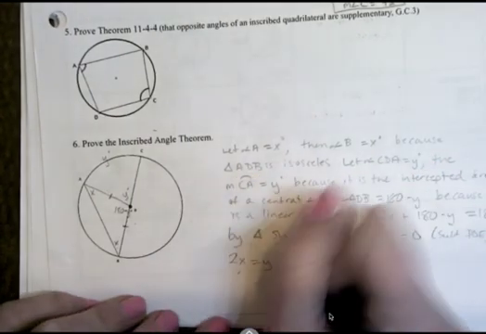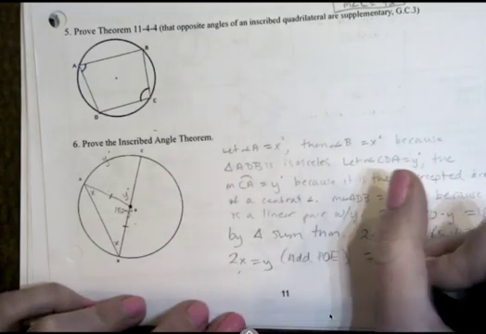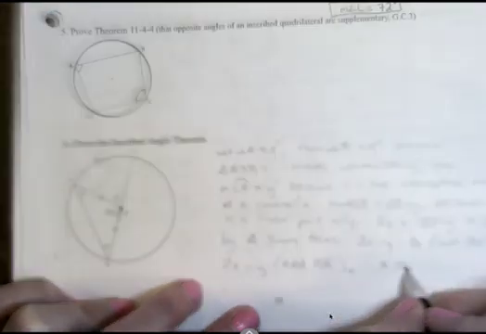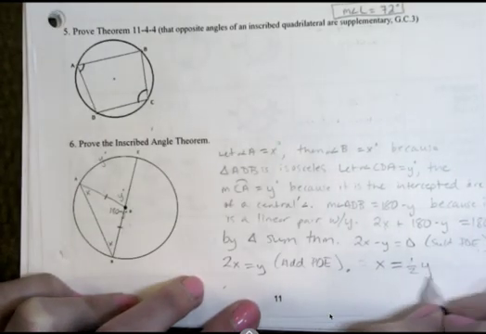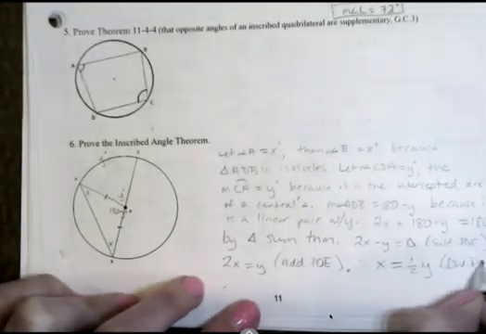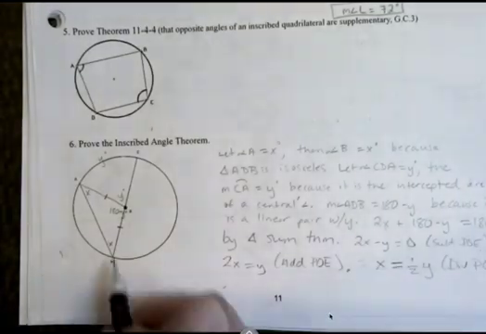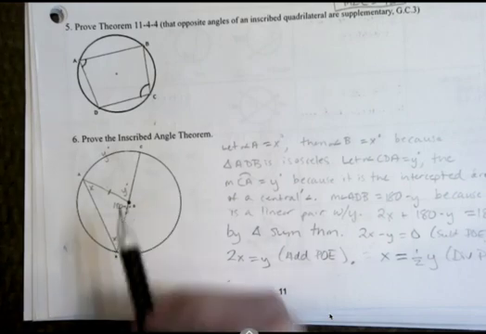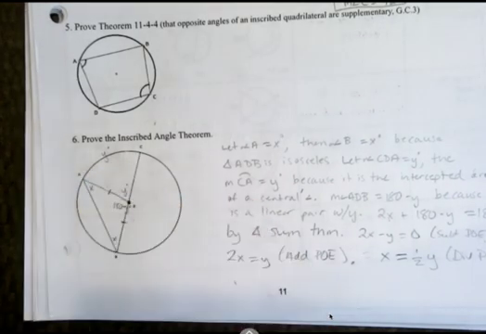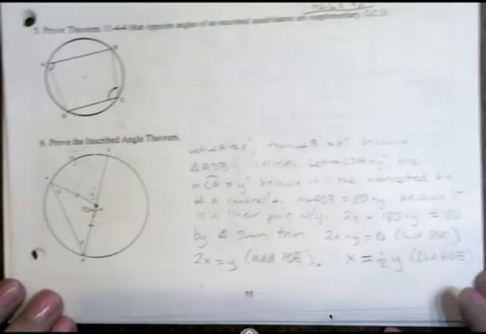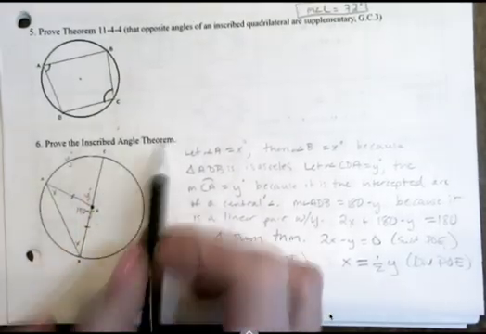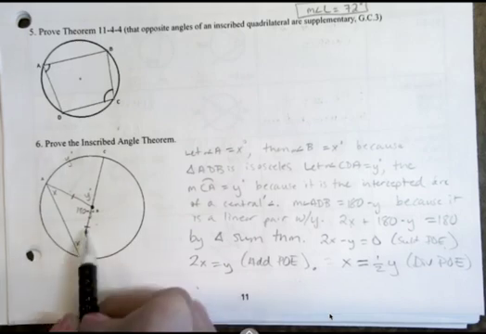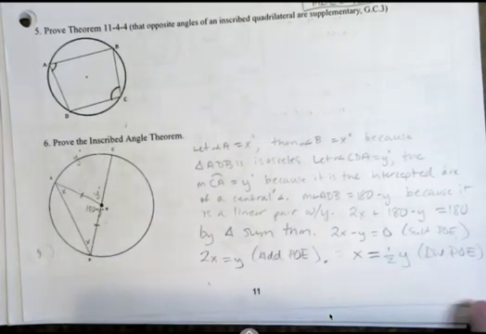I get x equals 1/2 y when I use my division POE. So we just showed that when the vertex is on the circle, the angle is equal to half of its intercepted arc. So we just proved the inscribed angle theorem, which says when the vertex is on the circle, that angle is half of its intercepted arc.